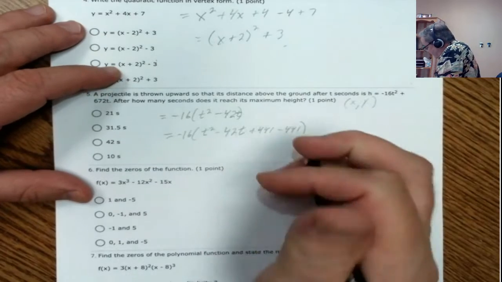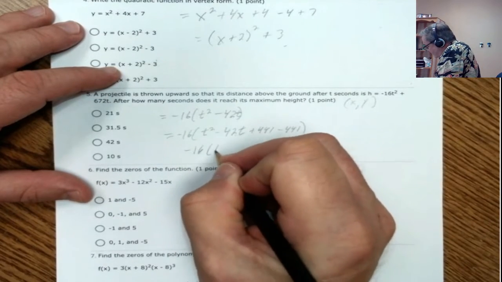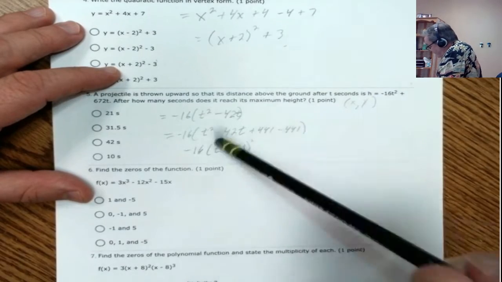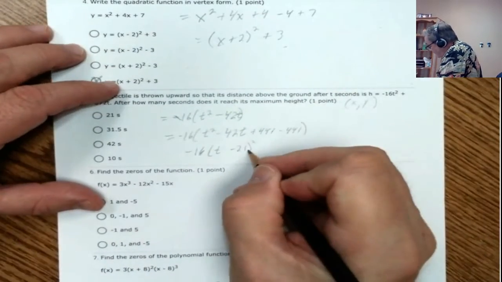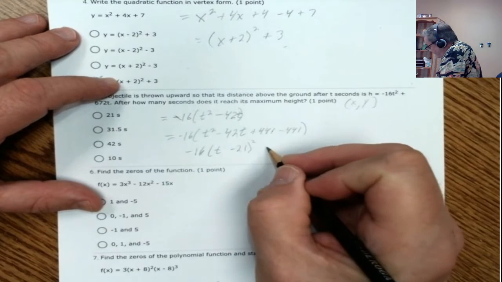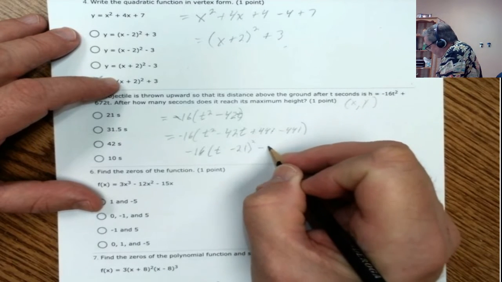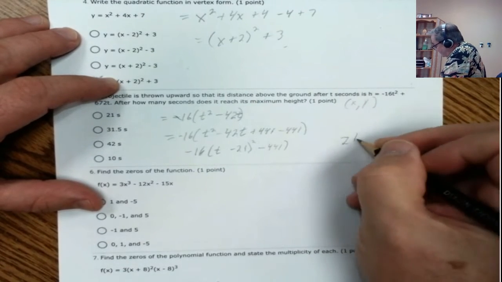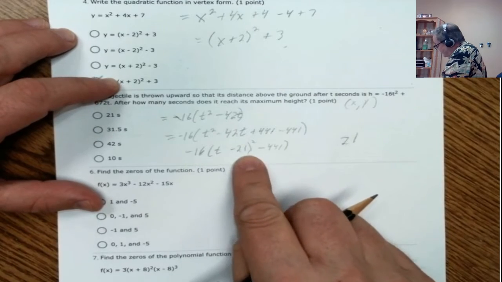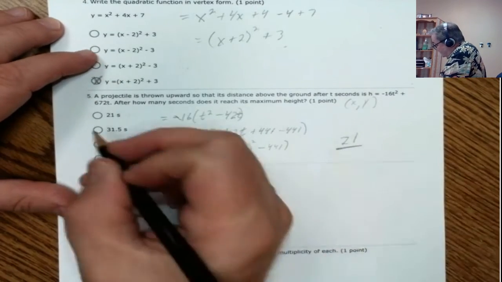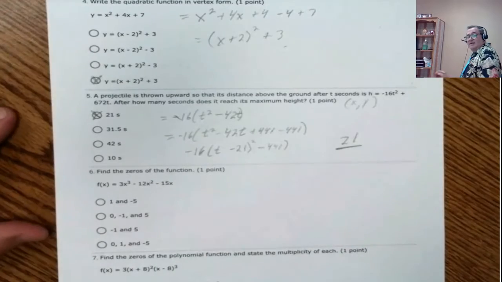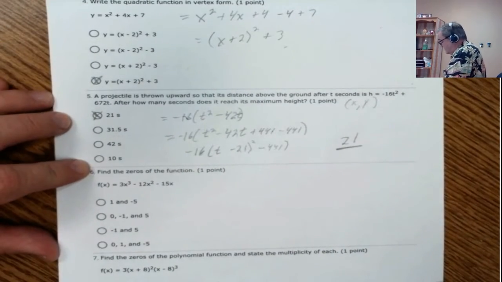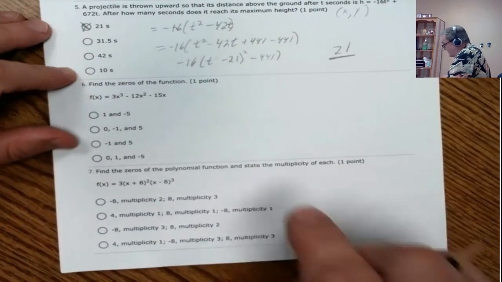So when we take this part, we have negative 16 times the quantity t minus 21 squared, and then we still have the minus 441 out there. That's all we need to know. If this is t minus 21, that's the same as x minus h. So 21 seconds is the x coordinate of the vertex. We don't need the y because it's just asking for seconds. 21 seconds. All right, let's move on to something a little different.